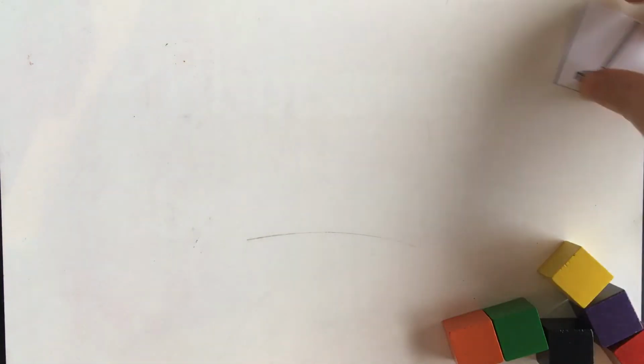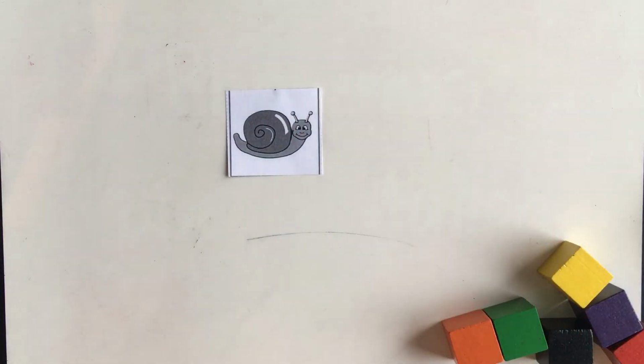Let's make it a little bit more difficult. Now we will practice words that have more than 3 phonemes. Let's start with this next one. Snail. Let's build the word snail by segmenting it into phonemes, the smallest sounds that we hear.